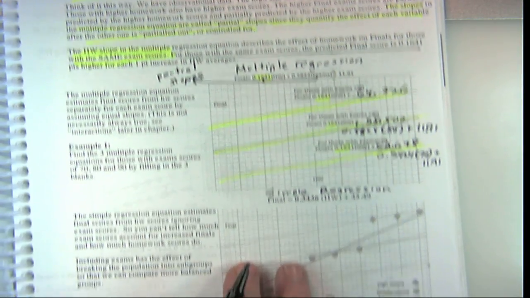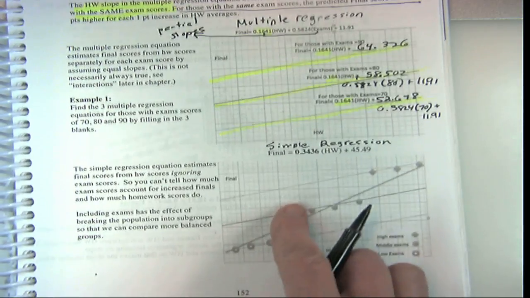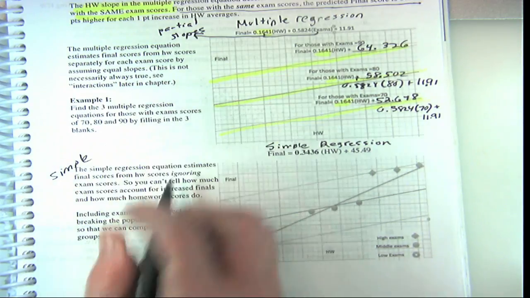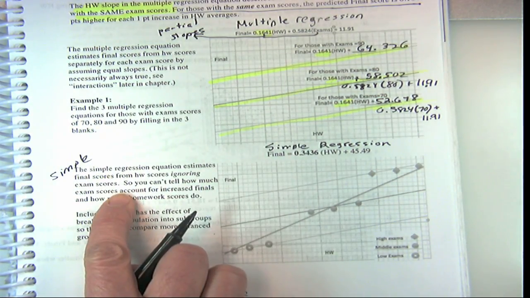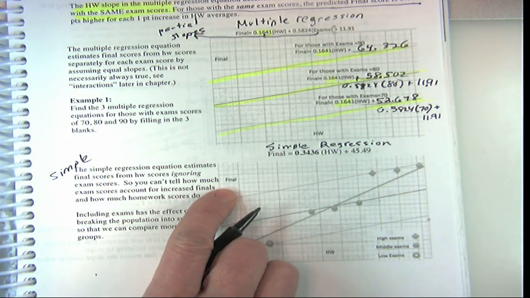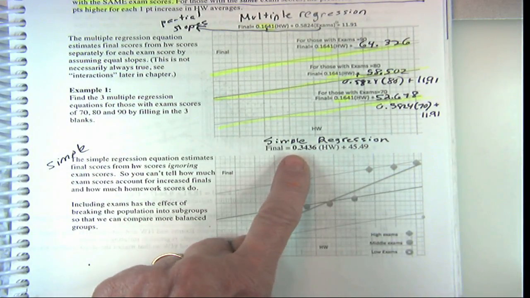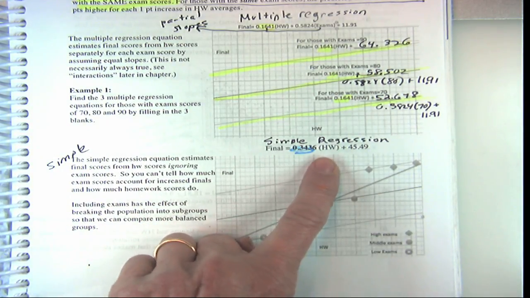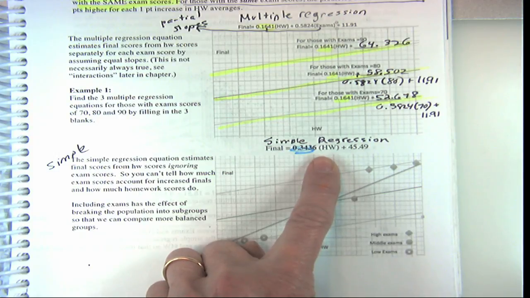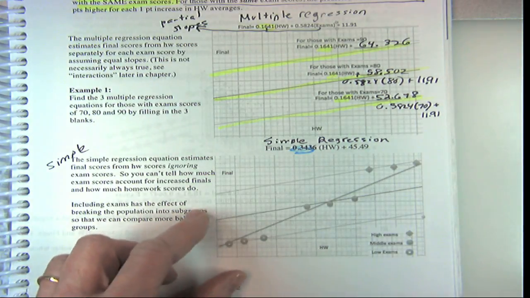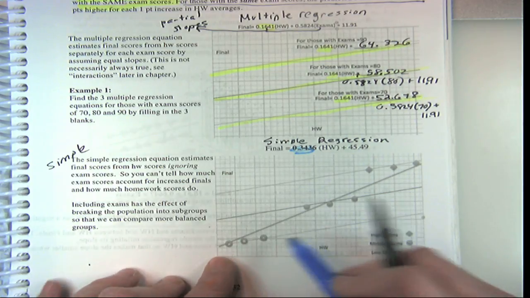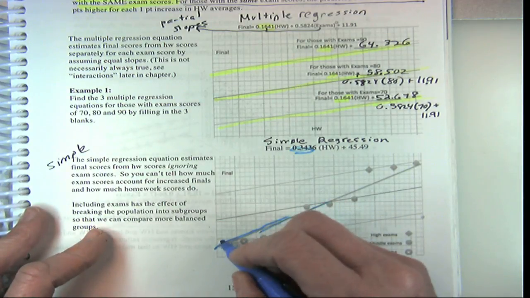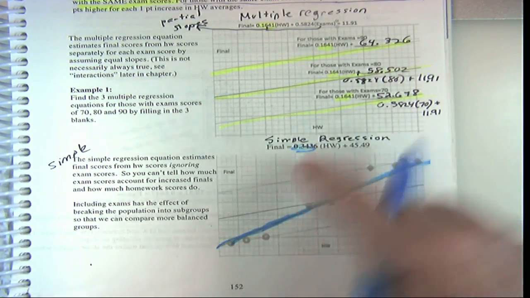Now, what does this simple regression do here? This is the simple one right here. It ignores exam scores. So you can't tell how much of this is due to the homework and how much is due to the part of the homework that's correlated with exams. Why? Because this is a simple regression right here, so it has a bigger slope than this one.